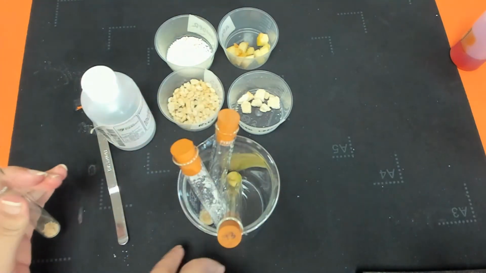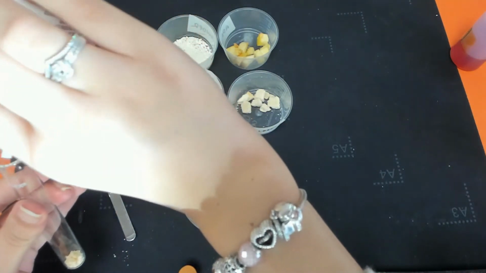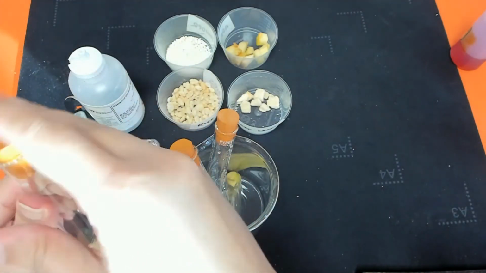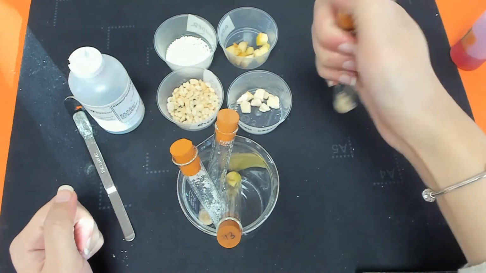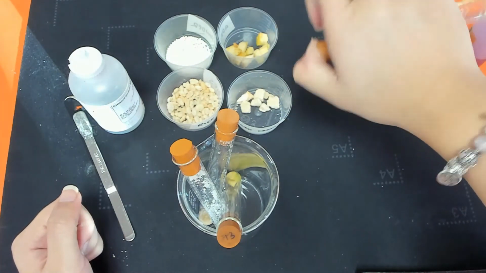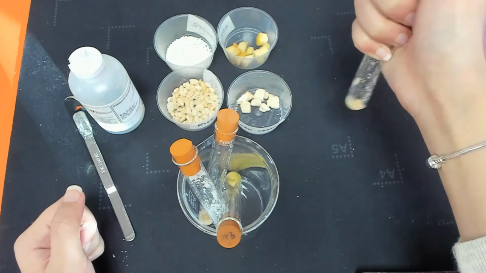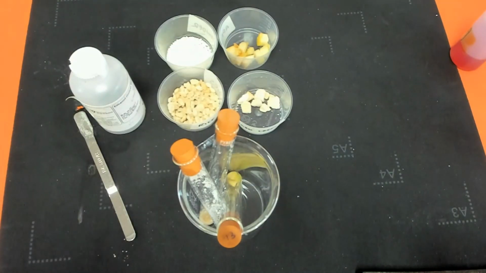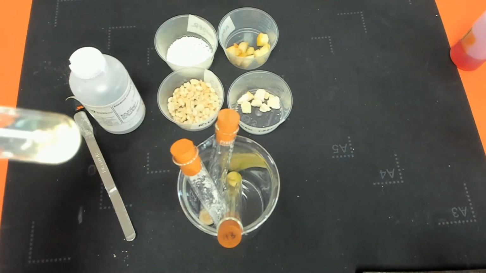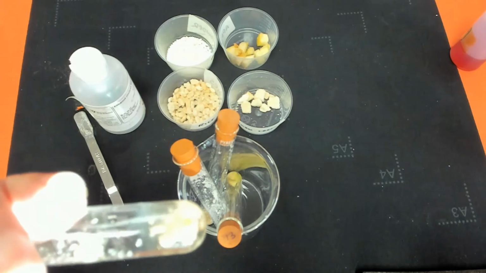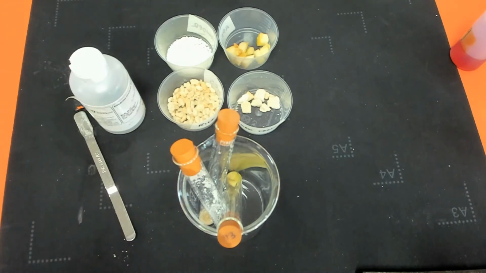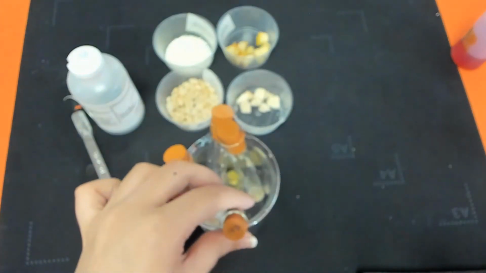Let's do Rice Krispies. See what's happened here. Now again, in the Rice Krispies, I would probably say that that's still a clear solution because at the top the liquid that we can see is still clear. Yep, so that'll be a negative test.